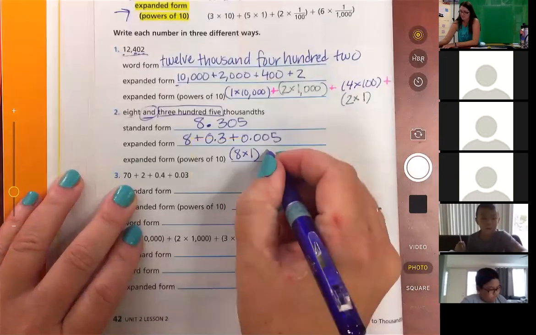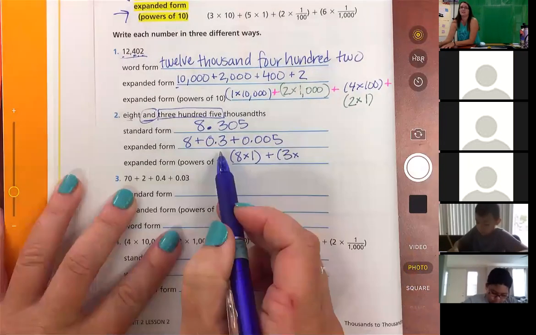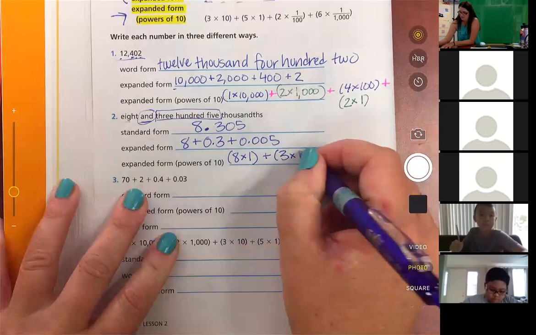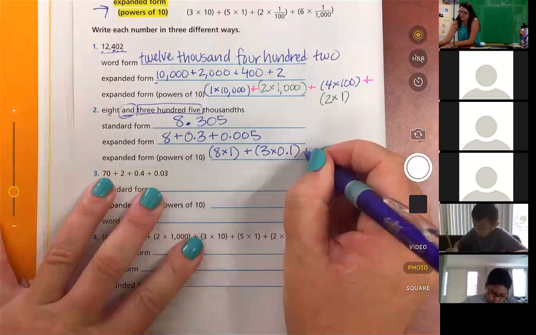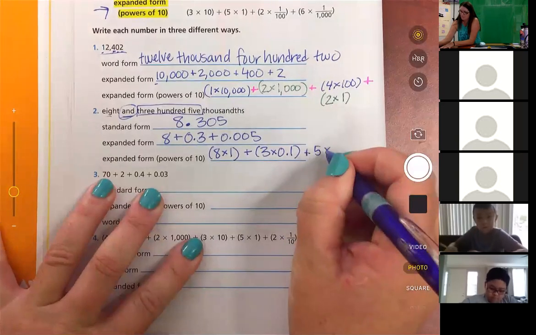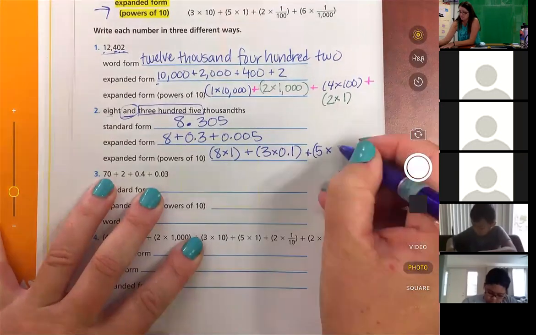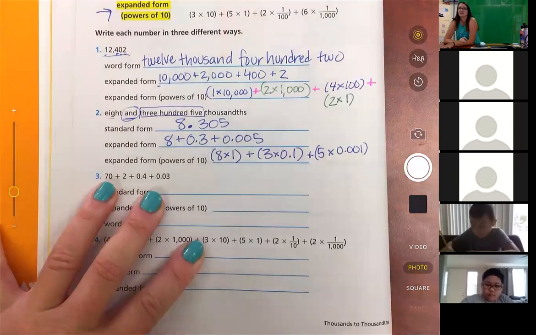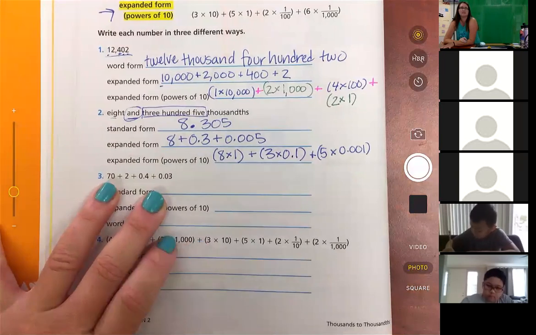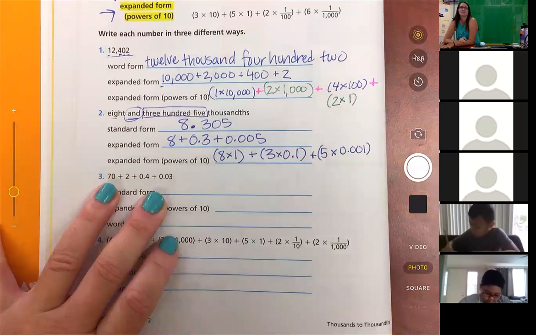So 8 times 1 plus, I've got a 3 in there. 3 times what? What place is that 3 in? A tenth. 3 times 1/10 plus 5 times, what place value is that 5 in? The thousandths place, so it's going to be 5 times 1/1,000. Okay. We okay with that? Ready for the next one? Yeah.